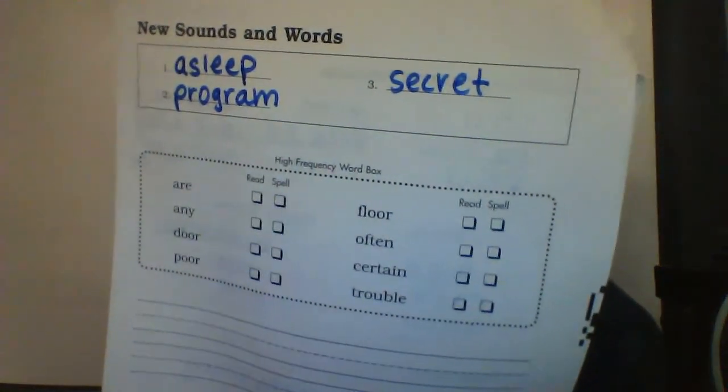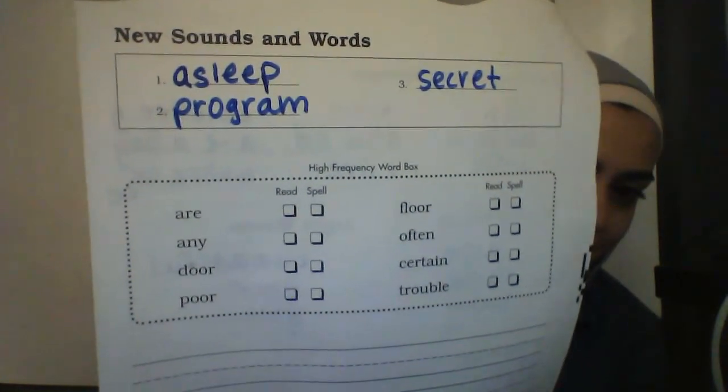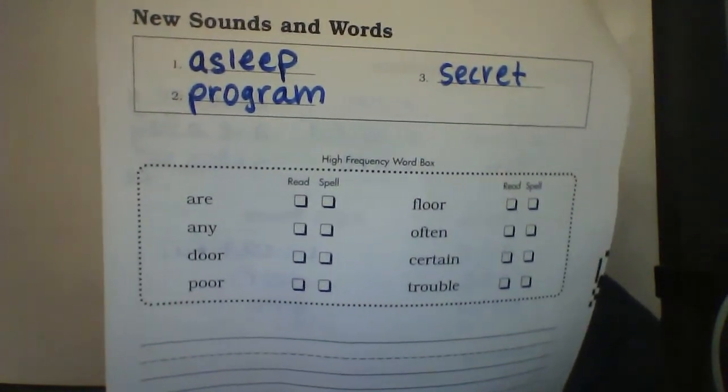Program. Number 3, write down the word secret. Secret. All right. This is how you spell those words. If you want to correct the words you wrote, and you need some time to do that, you can go ahead and pause the video now.